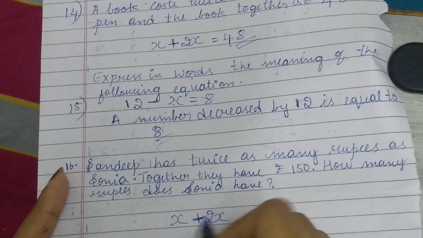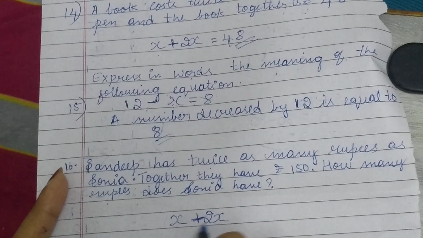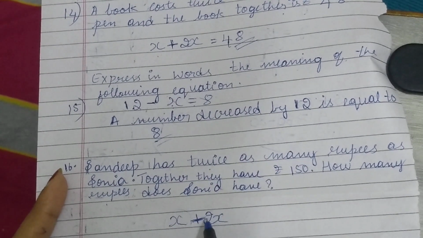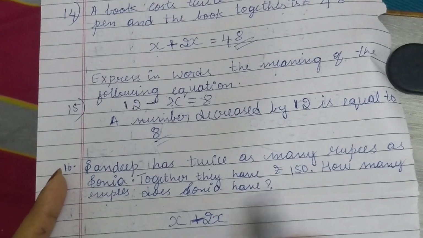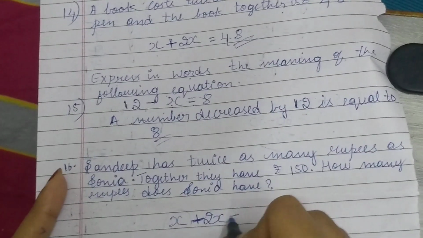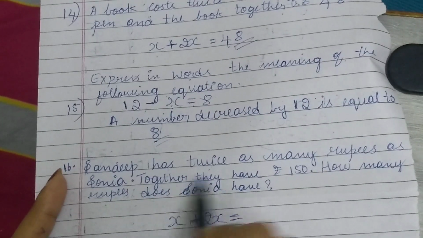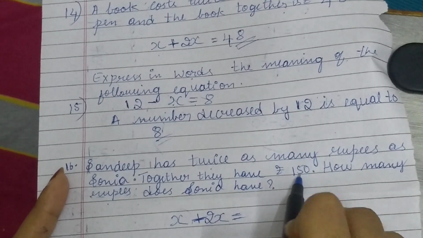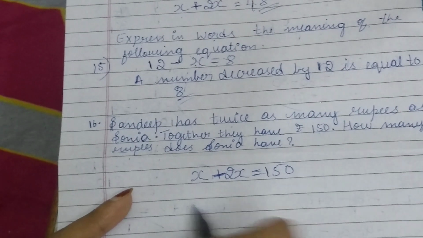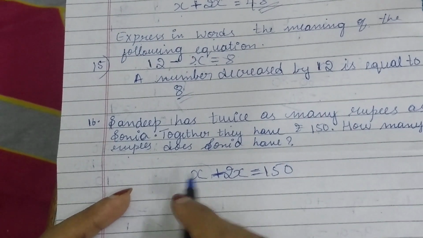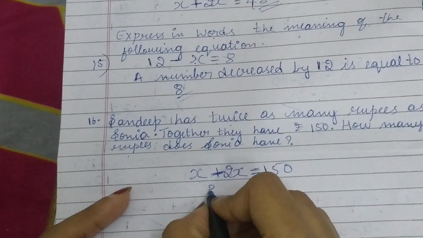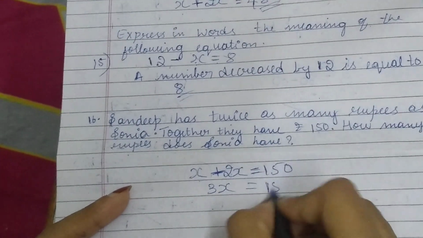So how much does Sandeep have? Sonia has x money. Sandeep has twice, so you have to add twice Sonia's money, which is x. So Sandeep has 2x, plus x for Sonia. Together they have rupees 150, so x plus 2x is equal to 150. That's all, this is the equation. Now can we solve this equation? We can absolutely solve it, because x plus 2x is 3x. 3x is equal to 150.